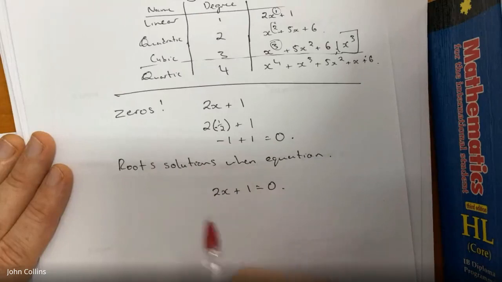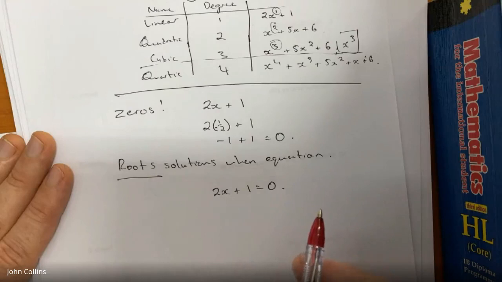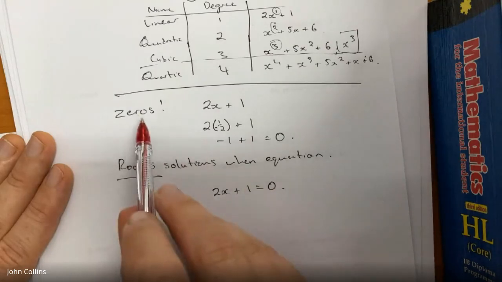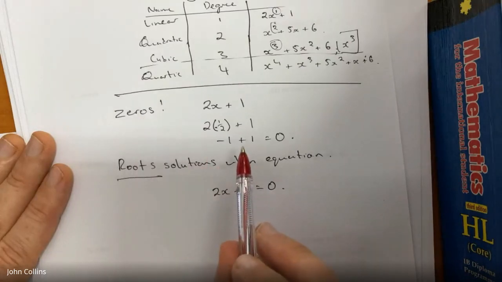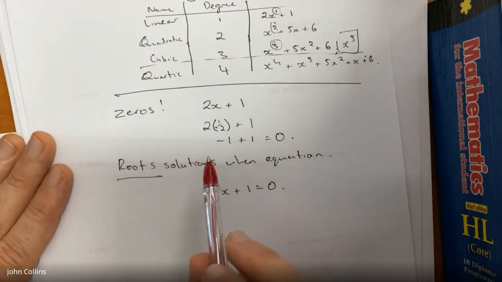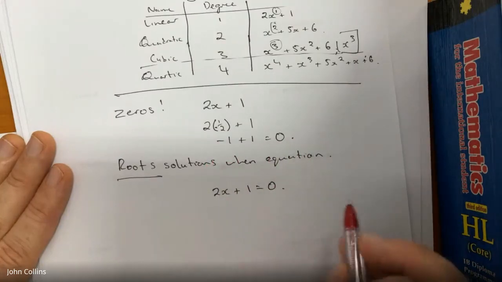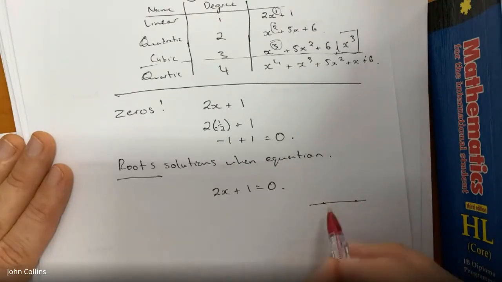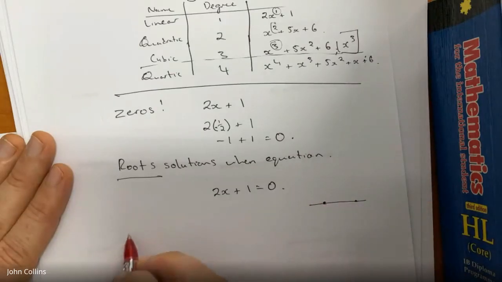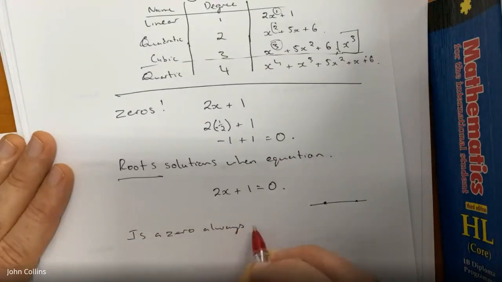You solve it and find the roots, because the roots and the zeros are pretty much, well, not the same thing, because the roots will only be when y is equal to 0. The zeros will include those complex ones, where you can put in a complex number and get 0, but it's not necessarily a root, because a root is planted on this x-axis. And that's the difference between the two. So the question is, is a 0 always a root?